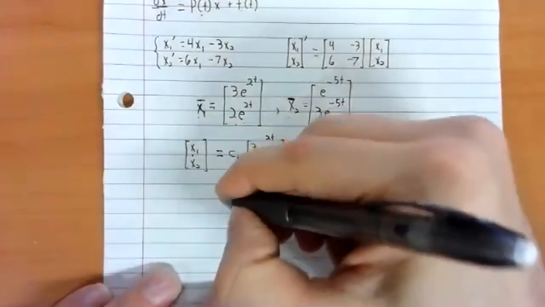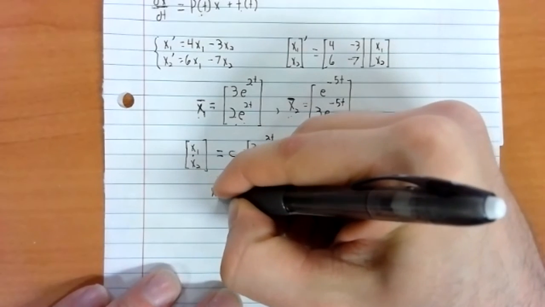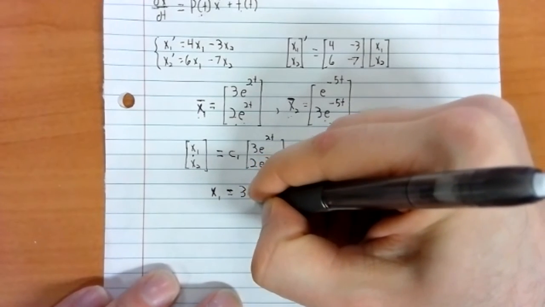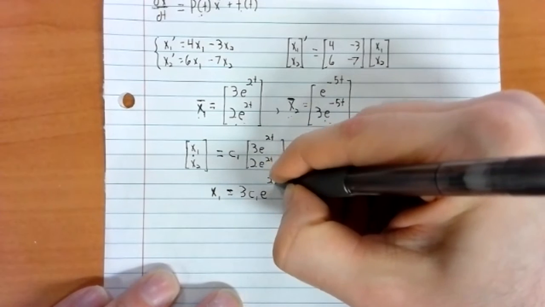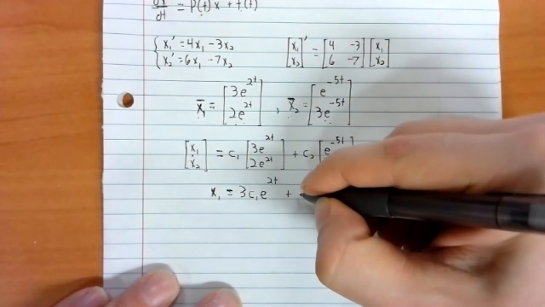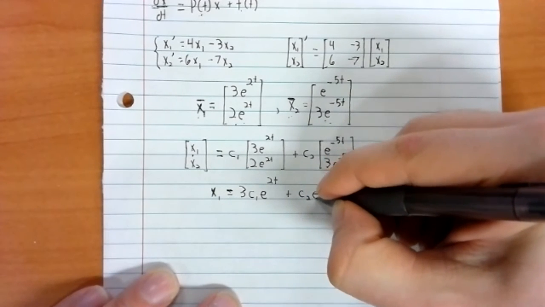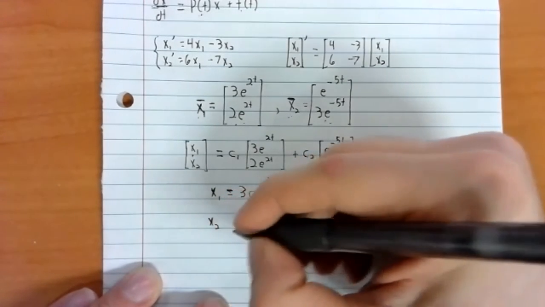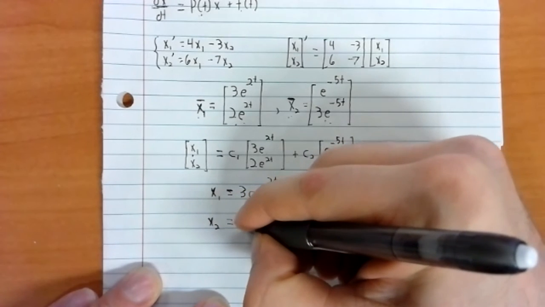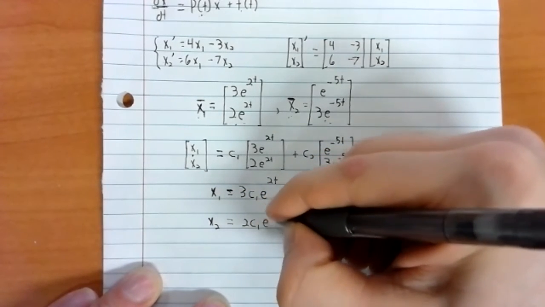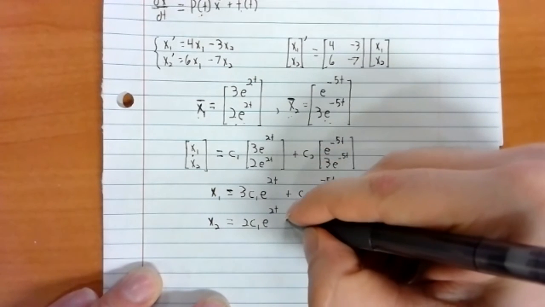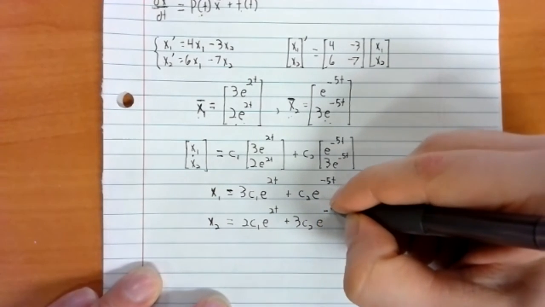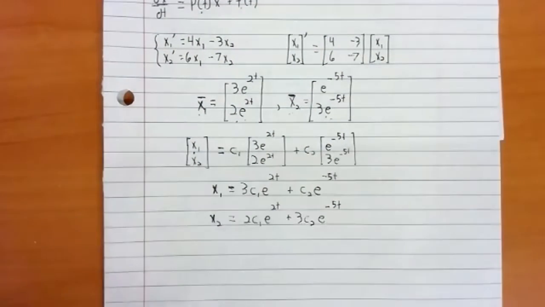So going back to our actual variables, x1 is 3 c sub 1 e to the 2t plus c sub 2 e to the negative 5t, and x sub 2 is 2 c sub 1 e to the 2t plus 3 c sub 2 e to the negative 5t.